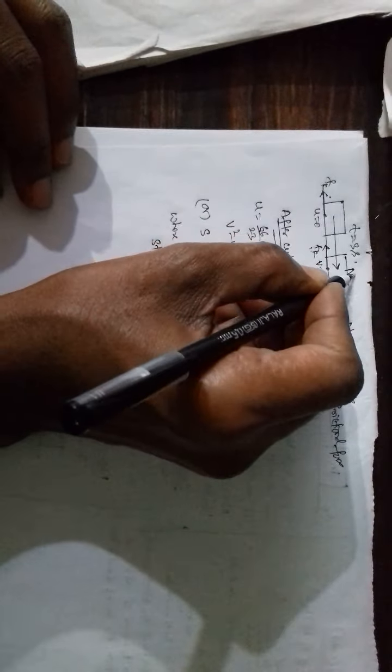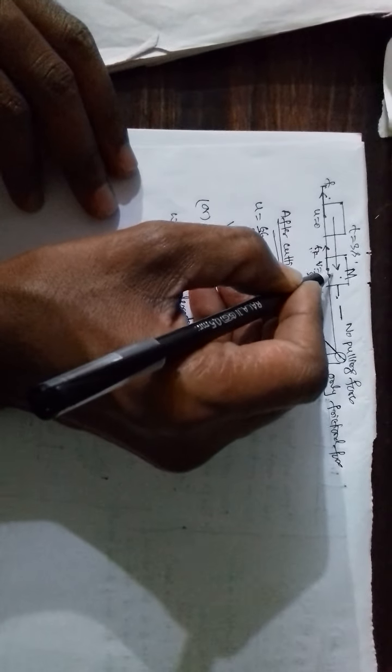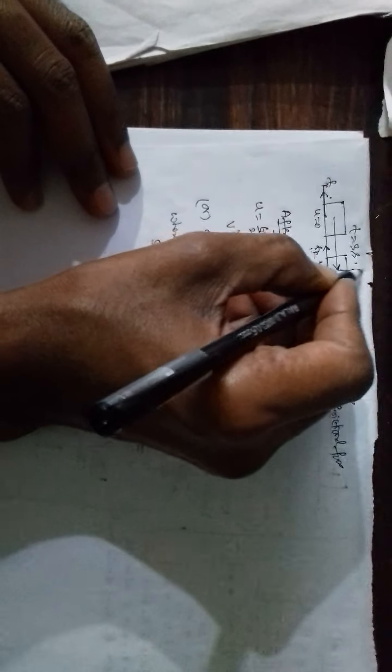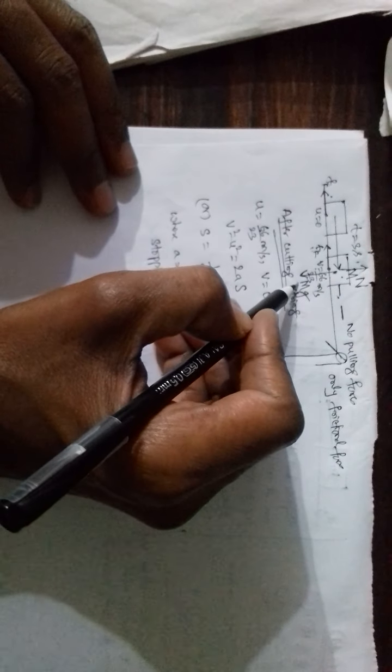Here stopping force is nothing but kinetic friction, therefore ma is equal to Fk. But by the law of kinetic friction, Fk is equal to mu k N, and here downward is gravitational force, upward is normal reaction. So N is equal to mg.